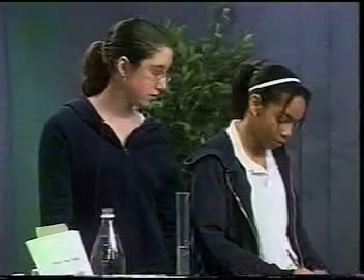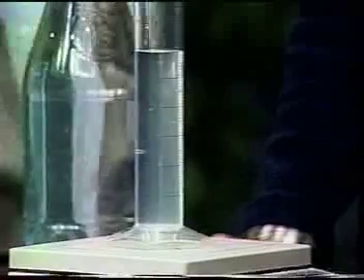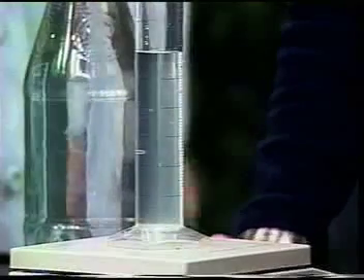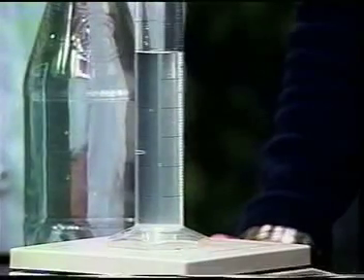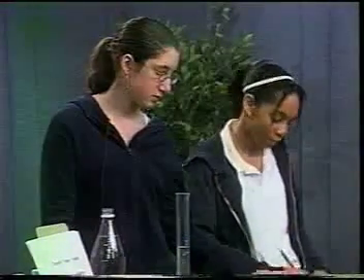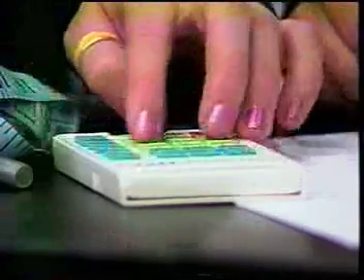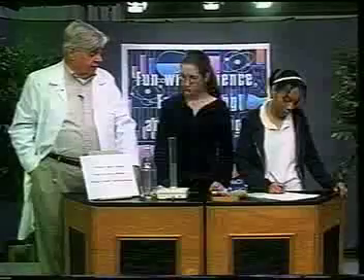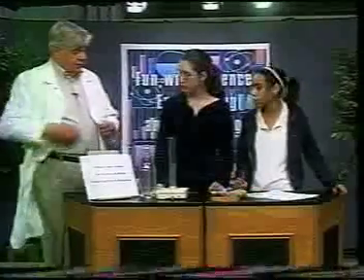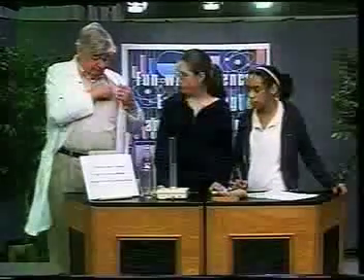So 60 into 72 is going to give us the density. 1.2. And water was what? 1. Water is 1, so it's more dense, right?